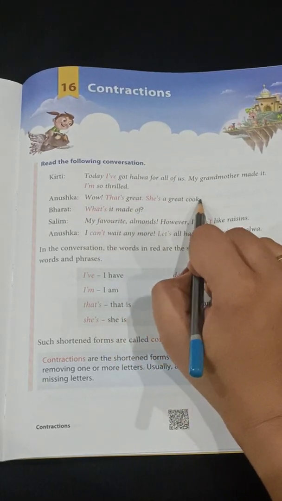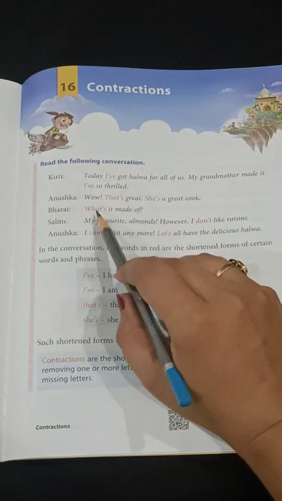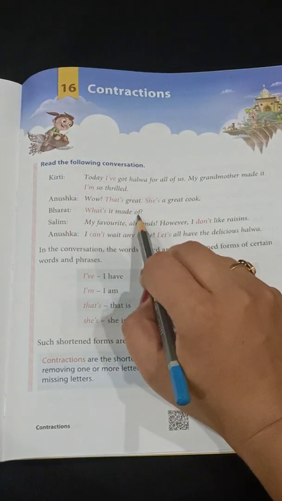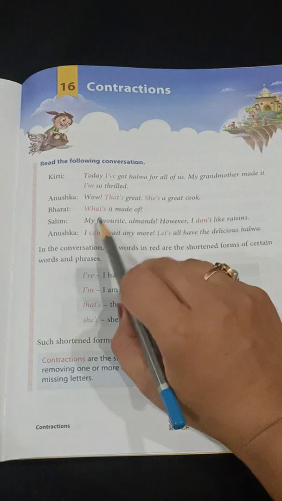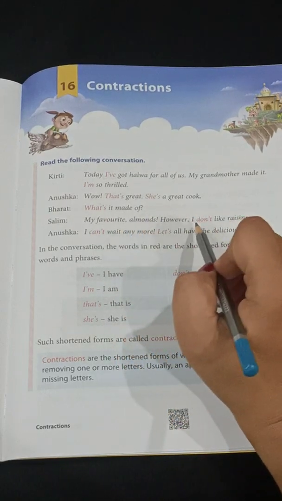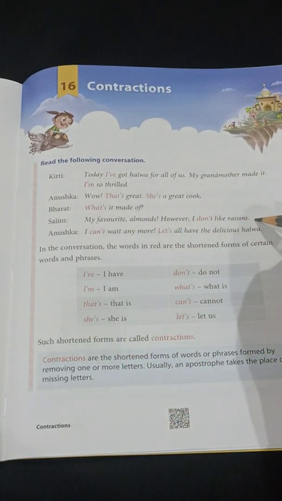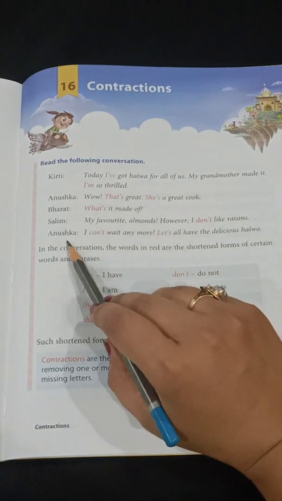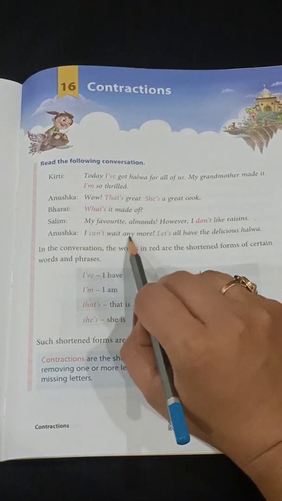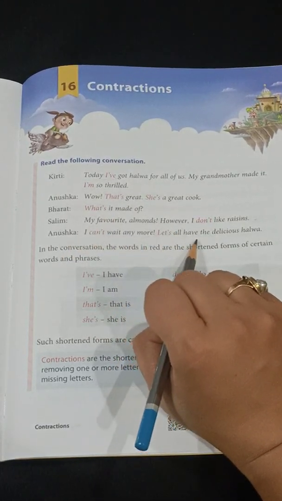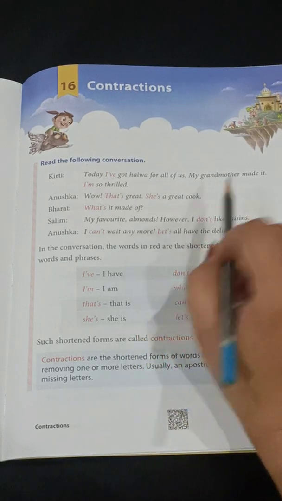She's a great cook. Bharat, what's it made of? Salim, my favorite almonds. However, I don't like raisins. Anushka, I can't wait anymore. Let's all have the delicious halwa.